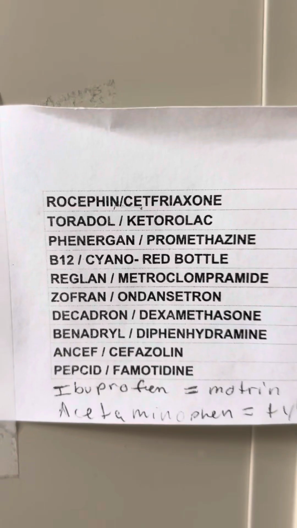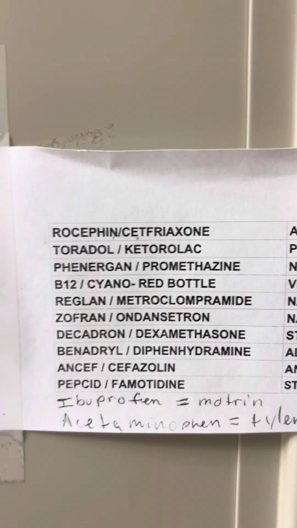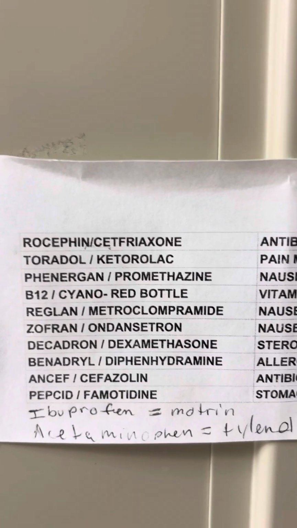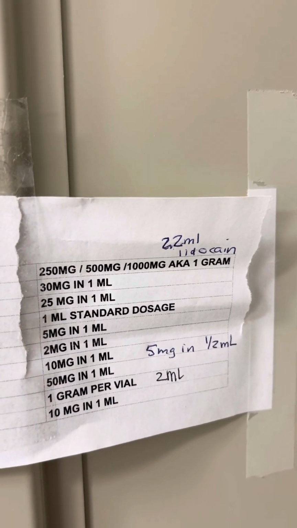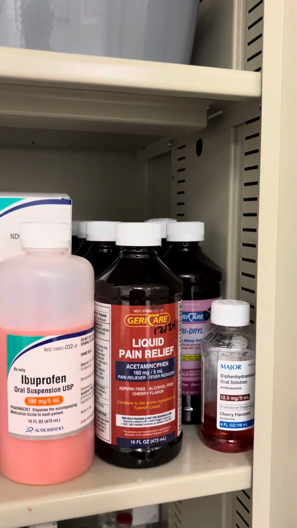Each clinic should have a little bit of a cheat sheet here with the brand name and the generic next to it, what it's used for, and some of the common dosages. So make sure you, again, are familiar with all of these.